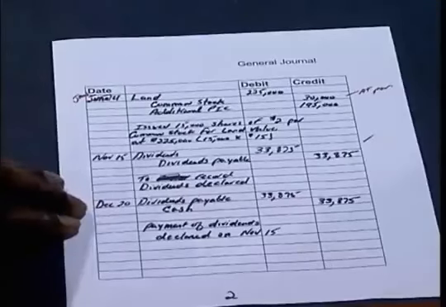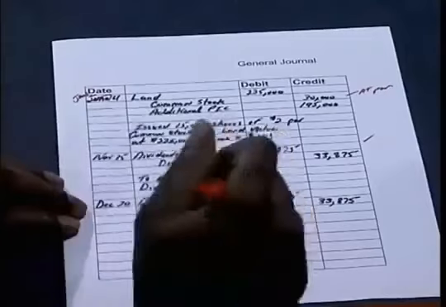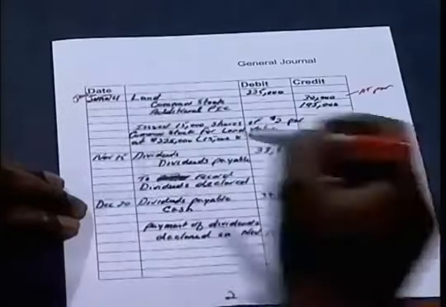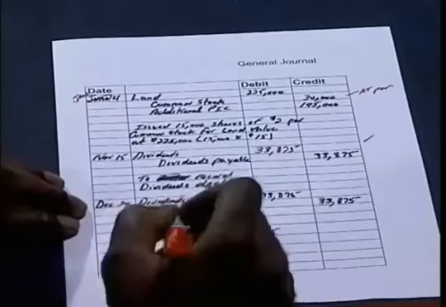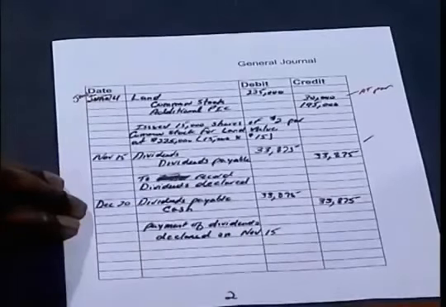I'm bringing the journal entry back in, and that's where we record the dividends, $33,875, and of course dividends payable at $33,875. Then on the 20th of December, we paid out the dividends. So you have to debit dividends payable and of course credit cash to pay the dividends.